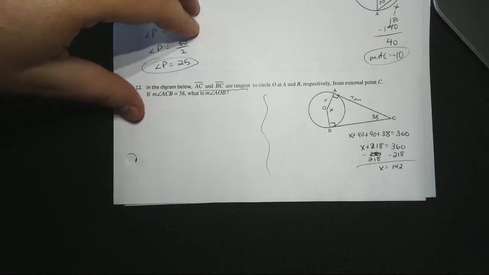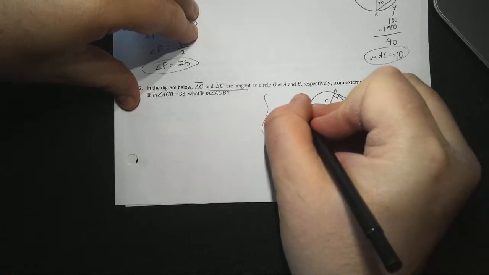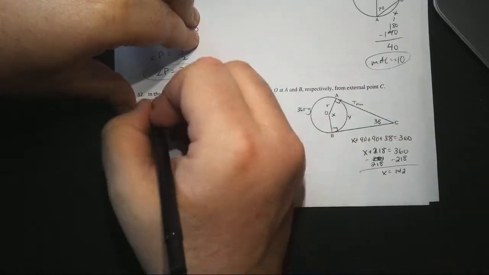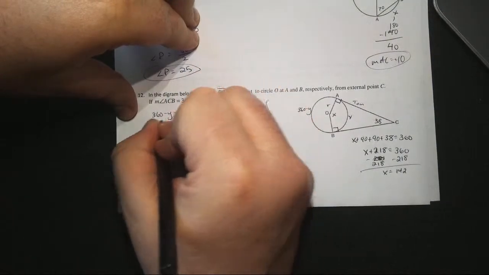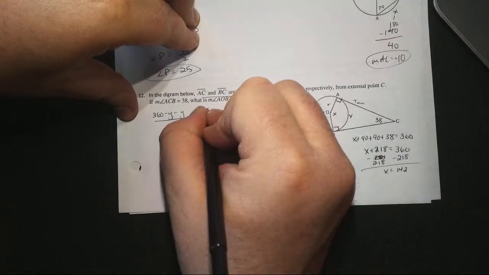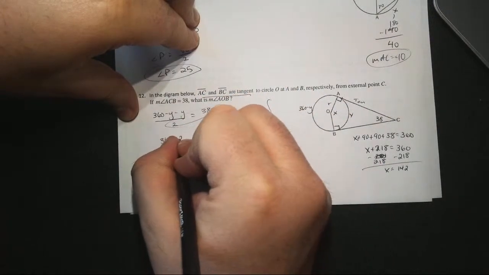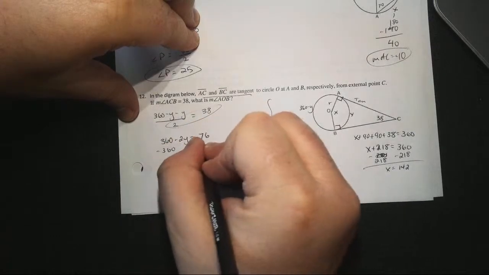Okay? The second option is you could call this y. This is going to be 360 minus y. And we're going to do 1/2 big arc minus small arc, right? So big arc 360 minus y, take away the other y, divide by 2 is going to equal 38. This is the other option. So cross multiply. 360 minus 2y is equal to 76. Take away the 360.